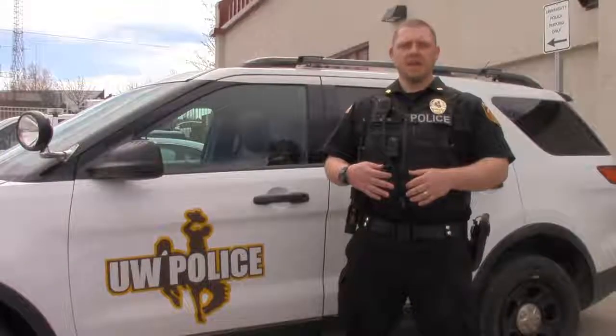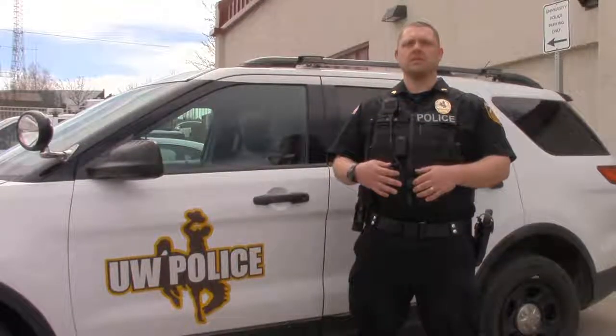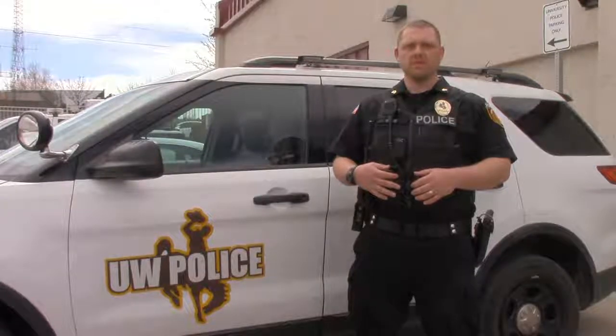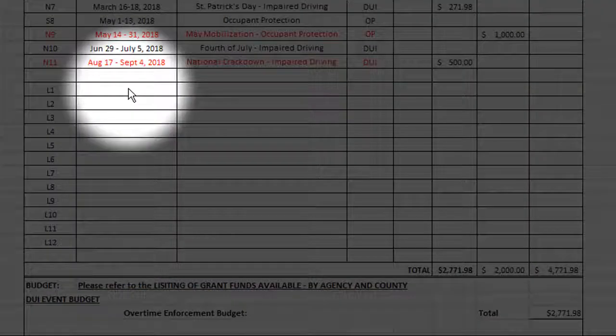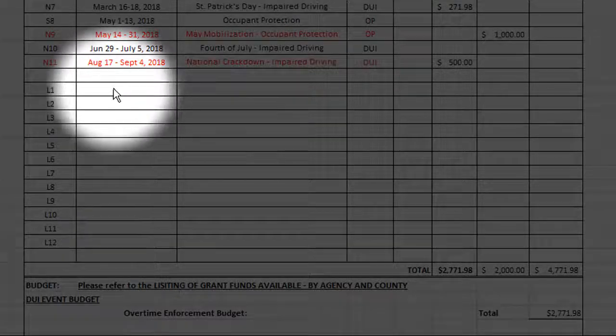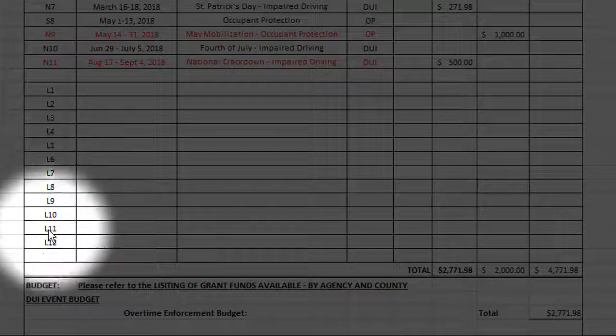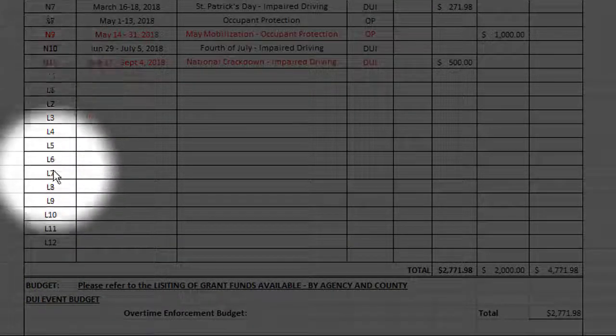Additional funding has been allocated for local events. Let's go over the process for applying for funding for these events. The process for requesting funding for overtime to work local events is relatively straightforward. As you can see on the regular form, there are up to 12 local events listed on the form.